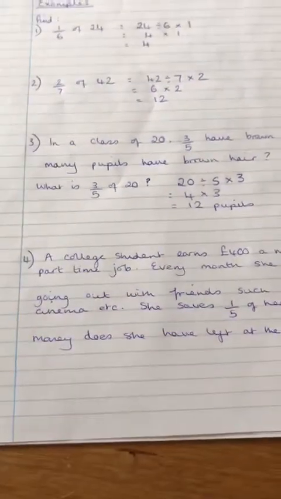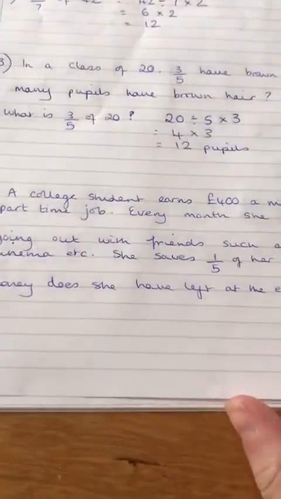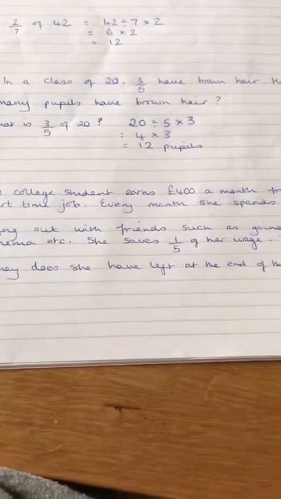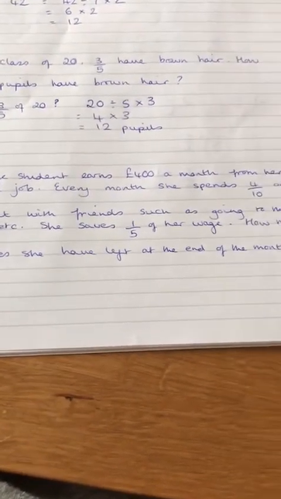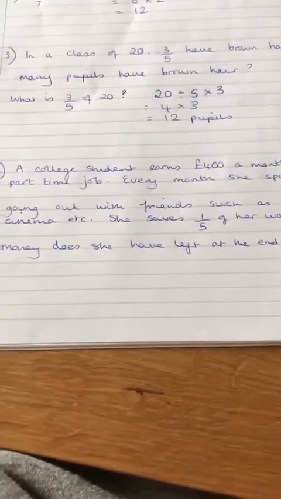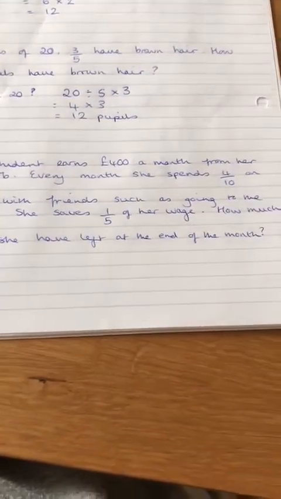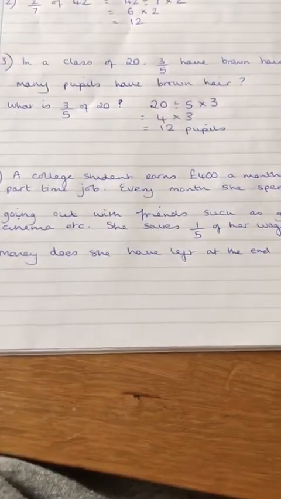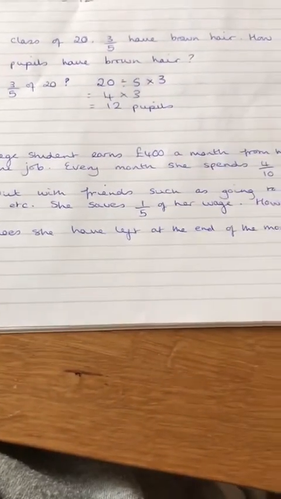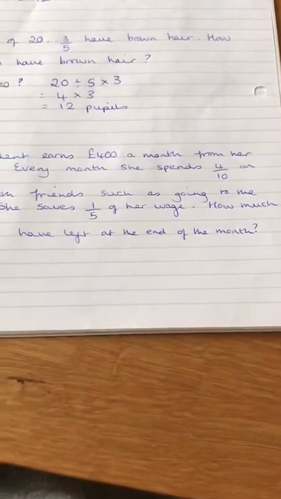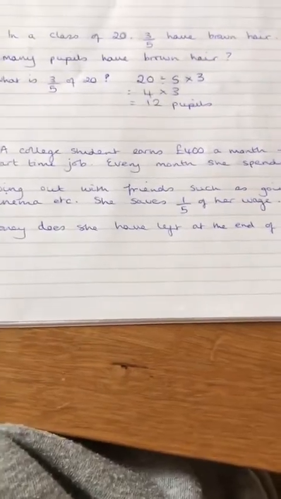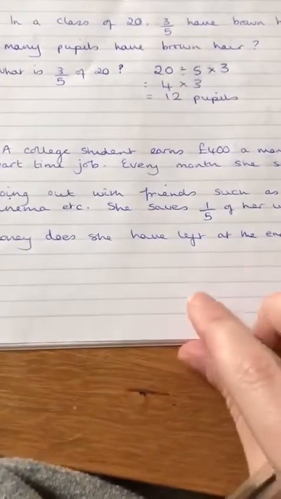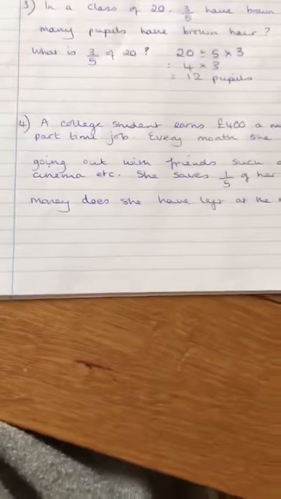Okay, slightly longer question. This would be a sort of GCSE type question. So it says, a college student earns £400 a month from her part-time job. Every month she spends 4/10 on going out with friends, such as going to the cinema, etc., or going out for maybe a meal. Okay, and then she saves 1/5 of her wage. How much money does she have left at the end of the month? So you need to do 2 separate fractions of an amount questions really within this question.